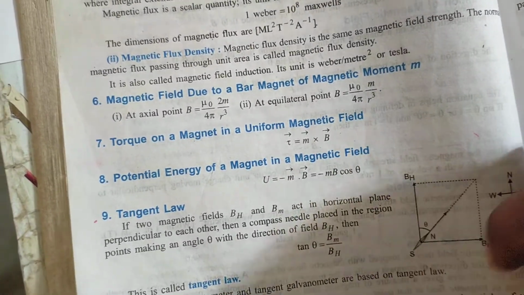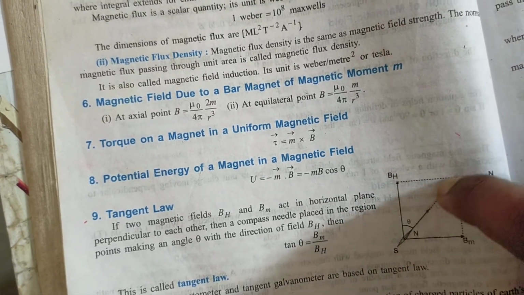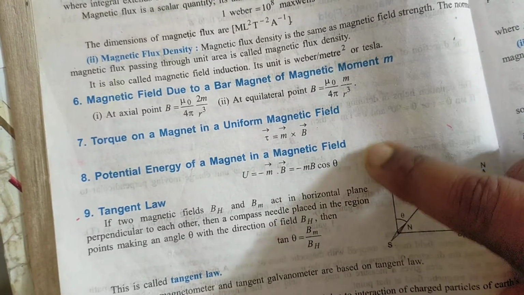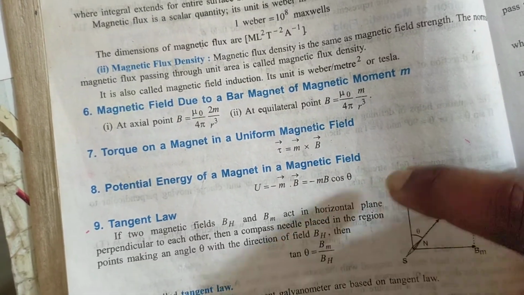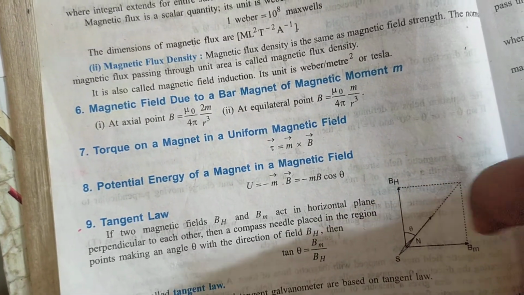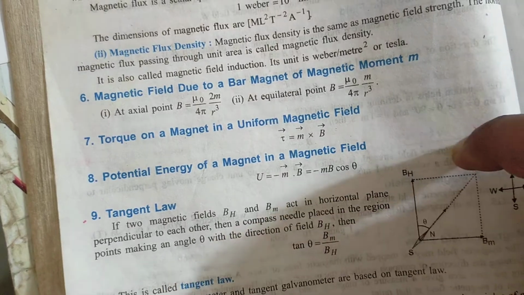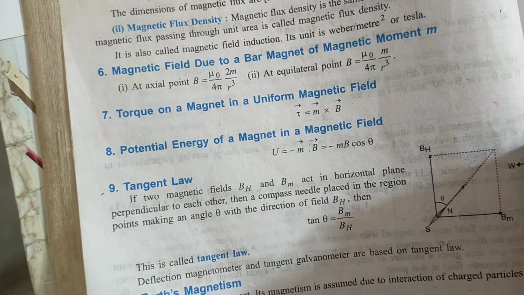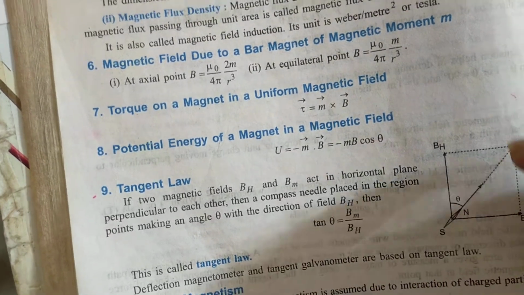So we have Earth's magnetism. Let us consider that at a certain point on Earth we have placed a magnet. That magnetic needle is making an angle theta with the horizontal magnetic field of Earth. Now from this triangle, tan theta equals P by B. Here P is actually Bv, and in place of B we have Bh. So tan theta equals Bv by Bh. Deflection magnetometer and tangent galvanometer are based on the tangent law. So this is the tangent law.